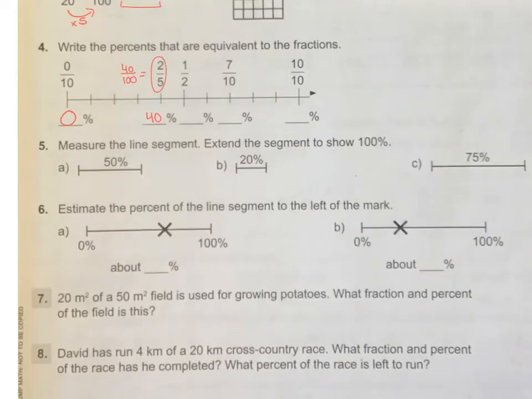I don't know if my ruler is going to show up on the recording, but if I'm looking at measuring this line segment, my ruler goes there's 1, 2, 3, and a quarter. So I'm going to go that much farther too. So I'm going to go 1, 2, 3 and a quarter places so that I'm measuring the other 50% of the line segment.